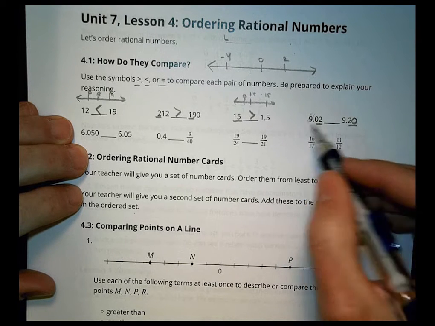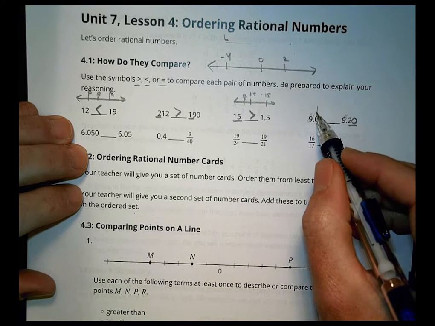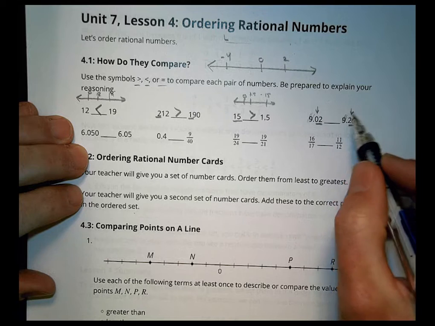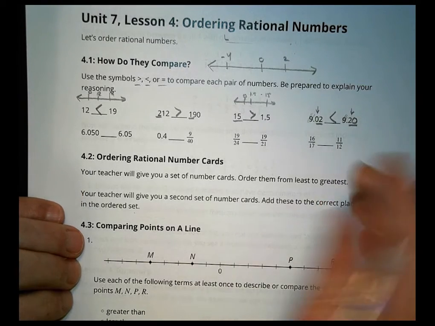So the 9s you don't really worry about comparing because those are equal. We're looking at the next digit over. In terms of the tenths place, we have a 0 compared to a 2, and the 2 is greater. So that's how we would compare those ones.